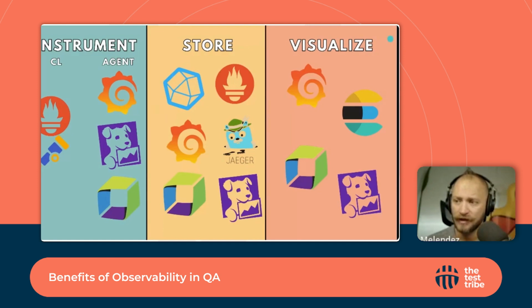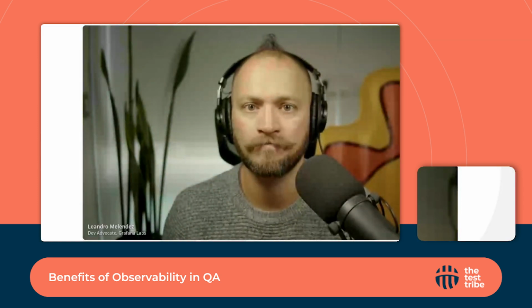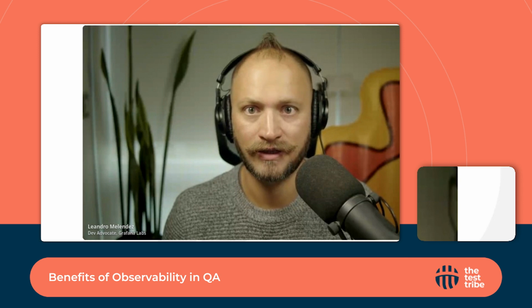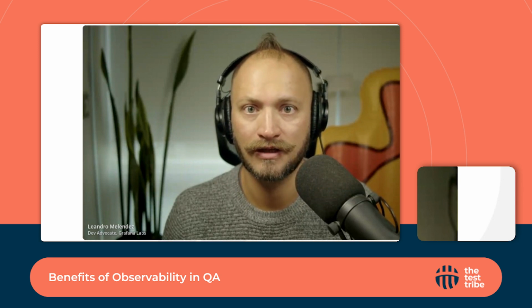So Grafana, I'm going to quickly show you. I hope that you can see it. I don't see it. I think I'm just sharing the application. Give me just a second to reactivate this entire screen here.